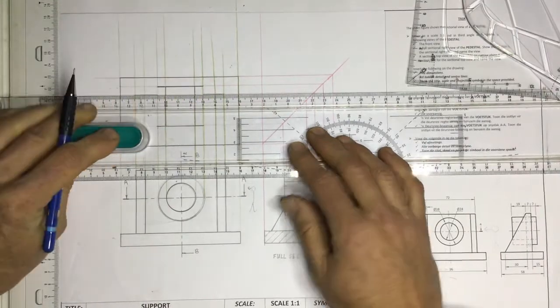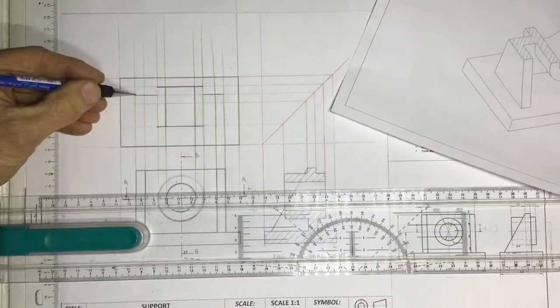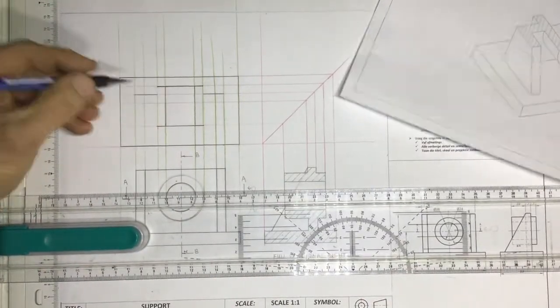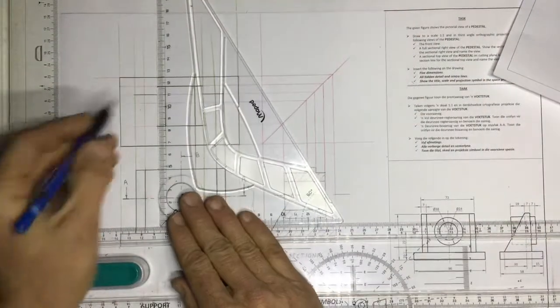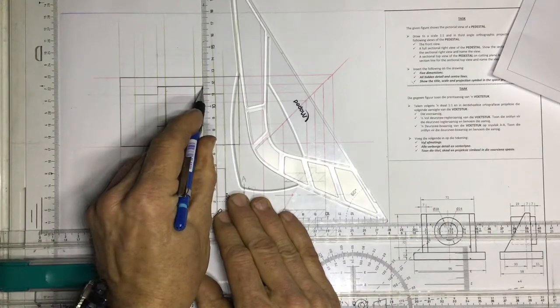Let's just show you what I just did there. See that line over there, that line over there. That's what I've drawn in over there and over there. I can now draw in that little piece of line over there showing the edge of the cylinder.